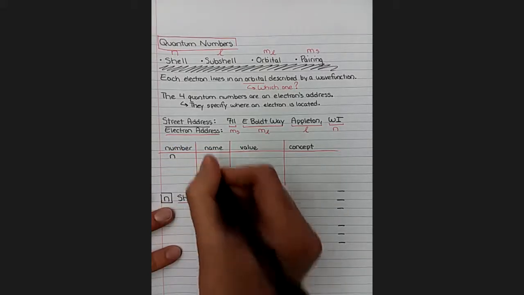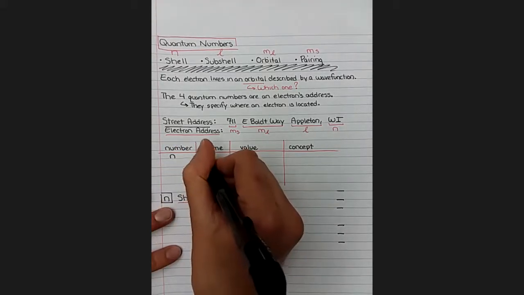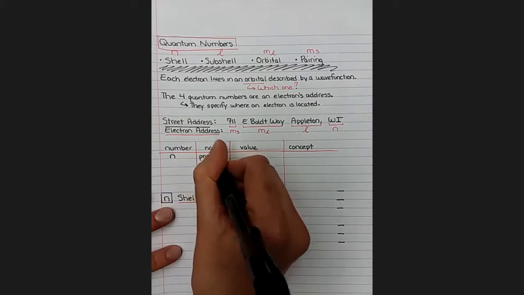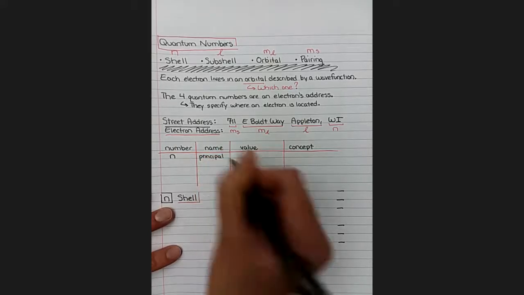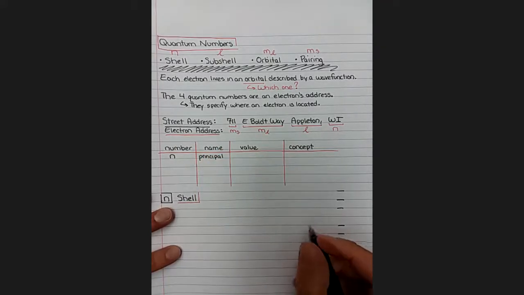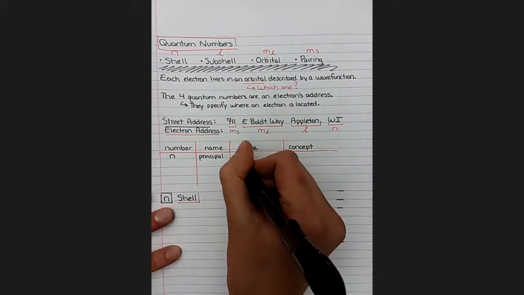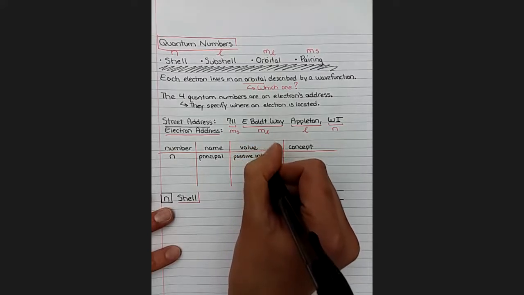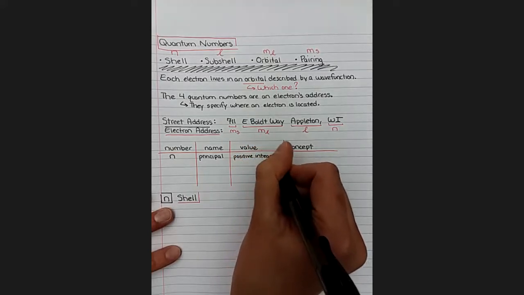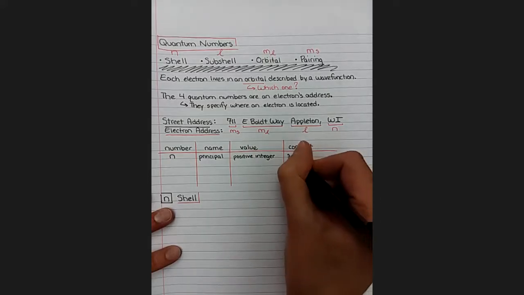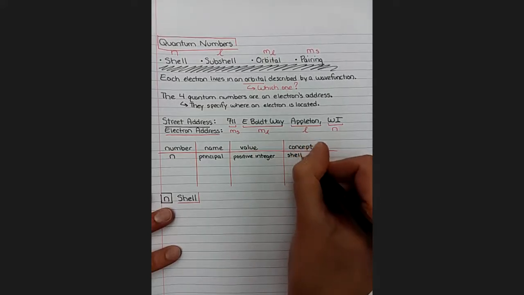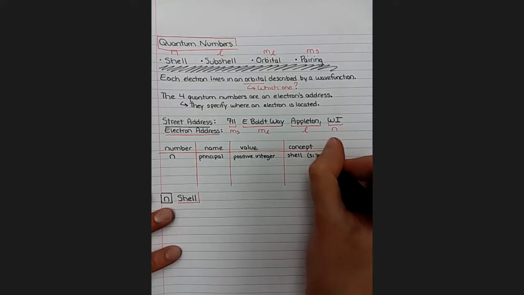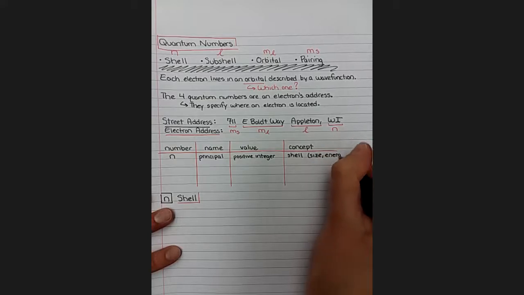So the first quantum number is N, and it is called the principal quantum number because it's the first, most important, and the oldest. The value for N is any positive integer, starting with 1. And we use this quantum number to tell us about an electron shell, which gives us information about the size and the energy of the orbital.